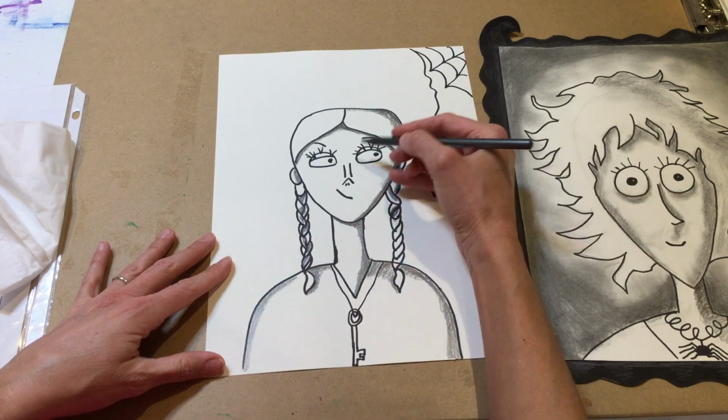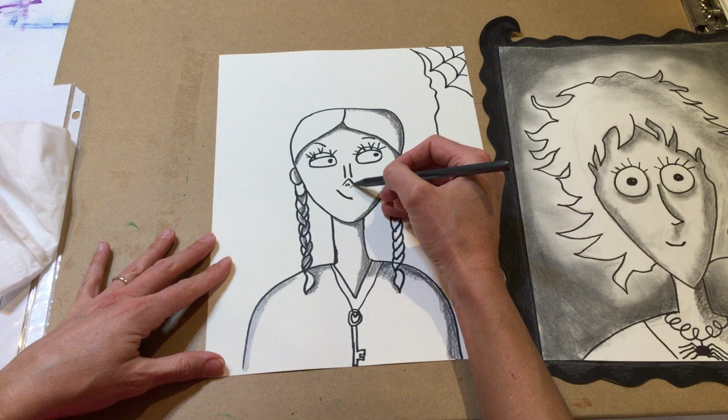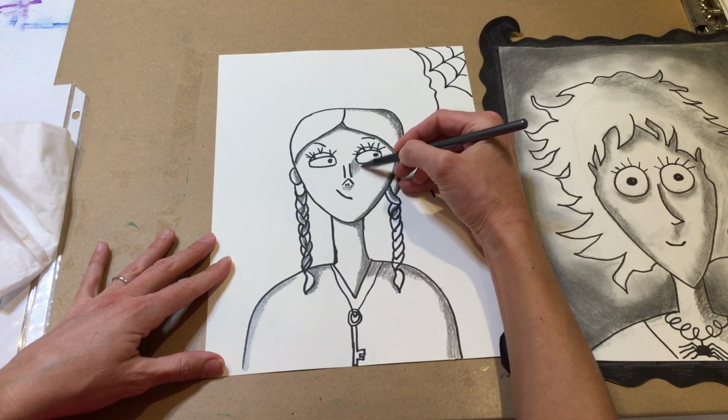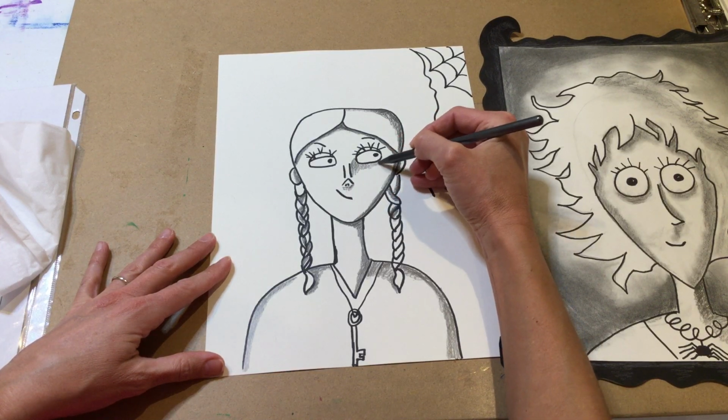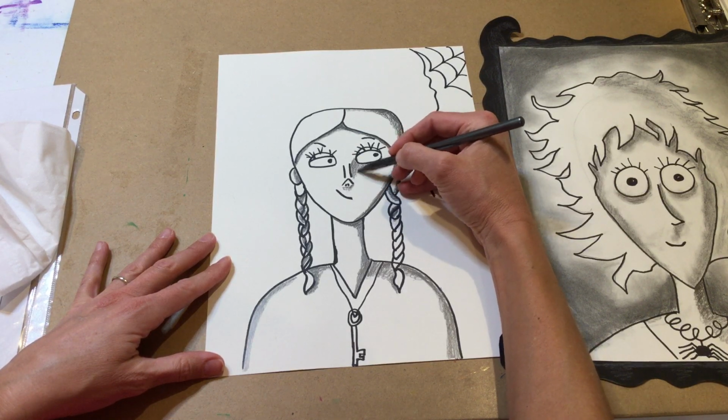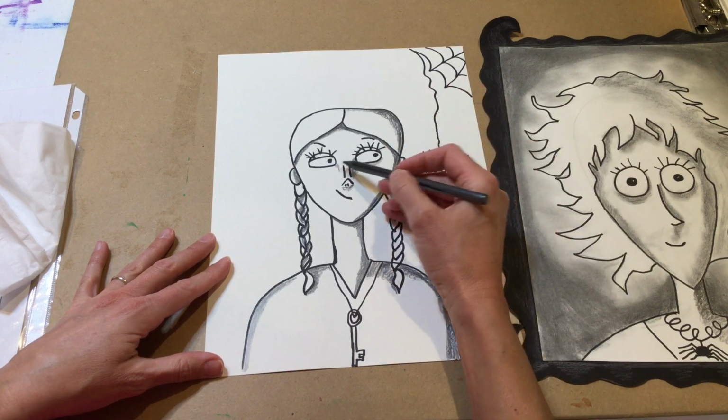Also maybe like underneath the nose a little bit, or maybe you want to add a little bit underneath the eyes, a little bit of shadow underneath the eyes. I'm not going to leave it like that. I'm going to go over it with the tissue.